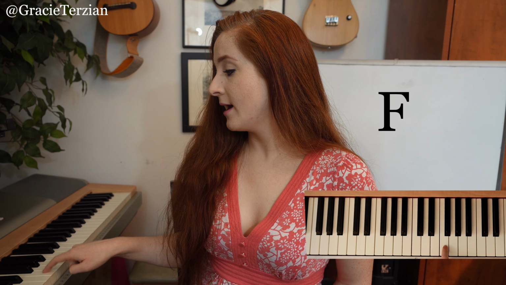So if I were going to play just the white keys on the piano, the names of the notes would be A, B, C, D, E, F, G, and then after G, we just go back to A again. A, B, C, and it just keeps repeating and repeating forever in both directions. Now, the black keys on the piano go by two different names each. They have a sharp name and a flat name.